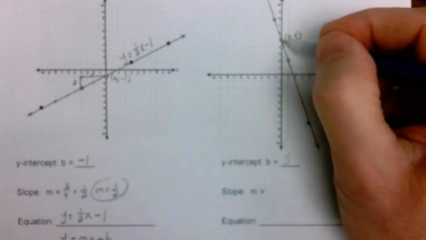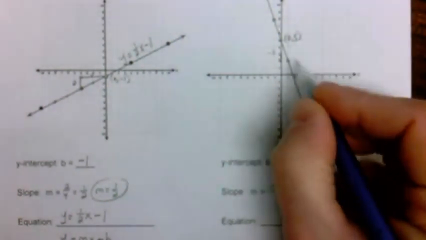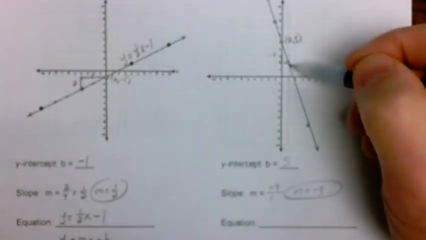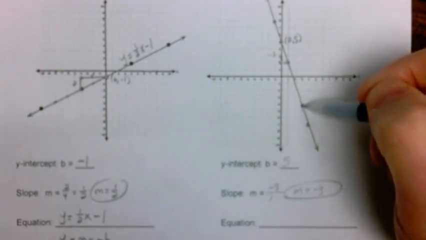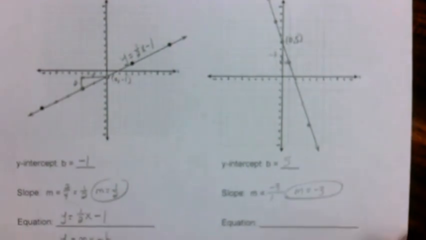For the slope, how do we get from point to point? Well, I'm going to be going down vertically, and I had to go down 3 units, so that's going to be a negative 3 over, I went to the right 1. M equals negative 3 over 1, which means that the slope m is negative 3. To get from point to point, I have to go down 3, right 1, down 3, right 1, down 3, right 1, and that gets me from point to point.